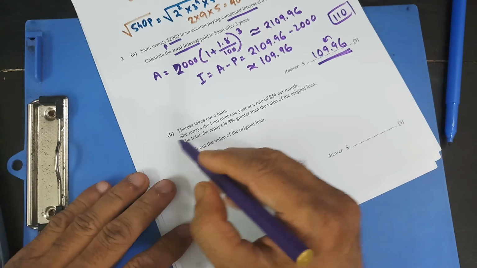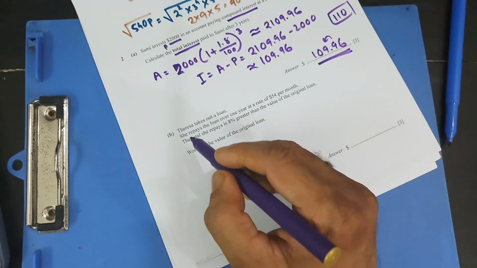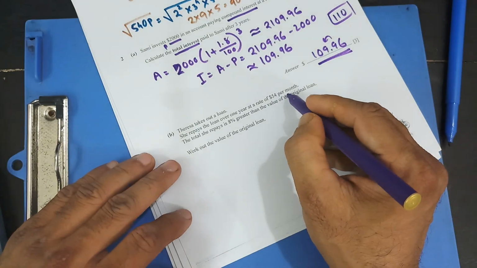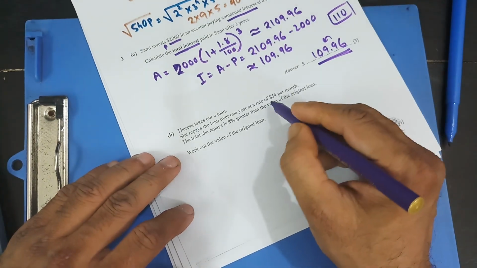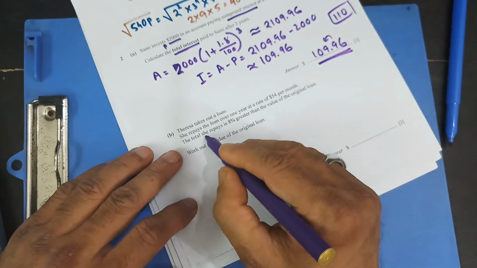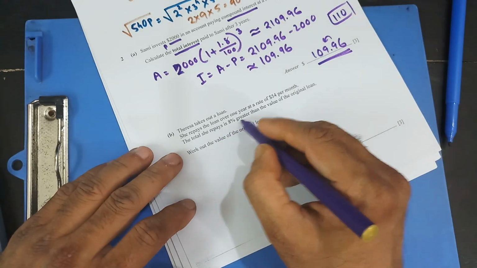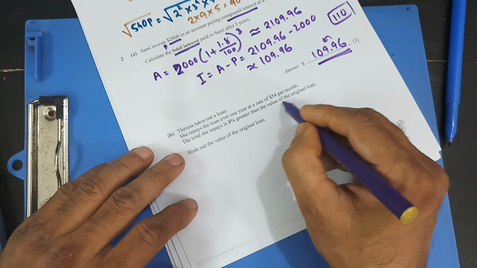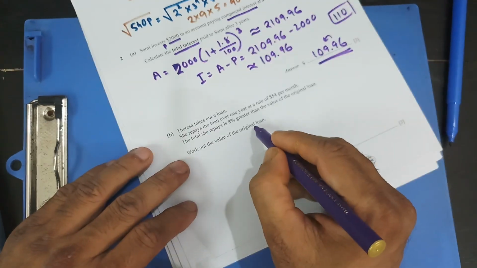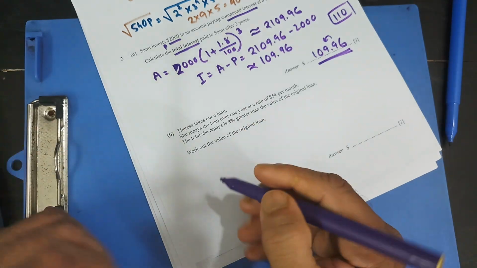Now question B. Teresa takes out a loan. She repays the loan over 1 year at a rate of $54 per month. The total she pays is 8% greater than the value of the original loan. Work out the value of the original loan. I don't know what the original loan was.